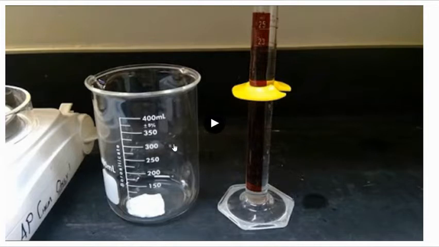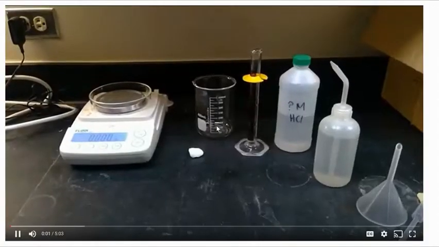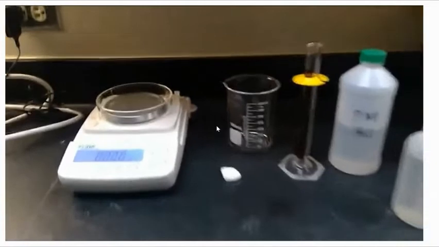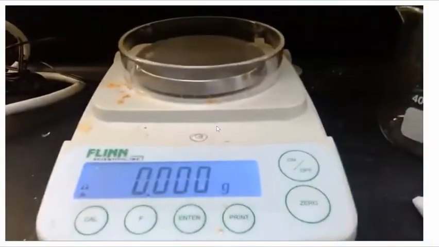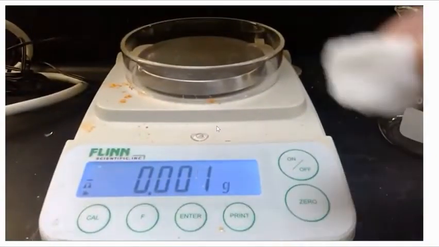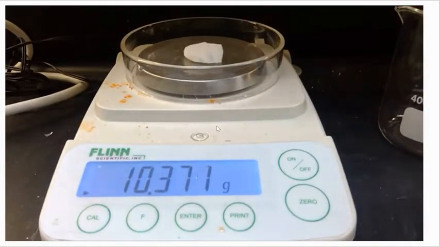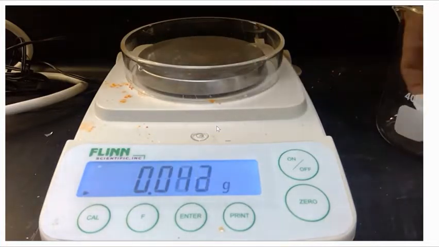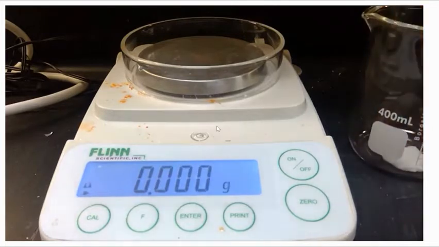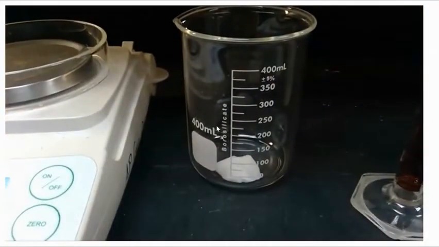All right, let's take a second and get your virtual data set if you were absent on the day of the lab. So we're going to start by getting the initial mass of your marble rock. And you can see, please record that your marble has a mass of 10.370 grams. I've placed it gently in the bottom of the beaker.